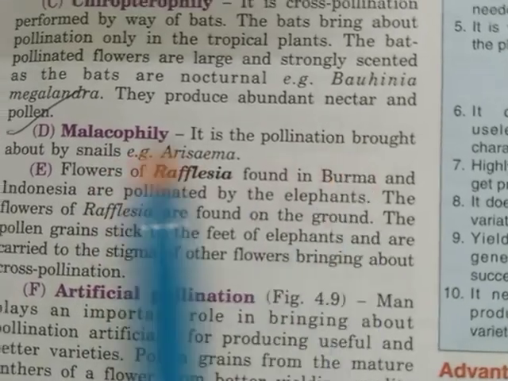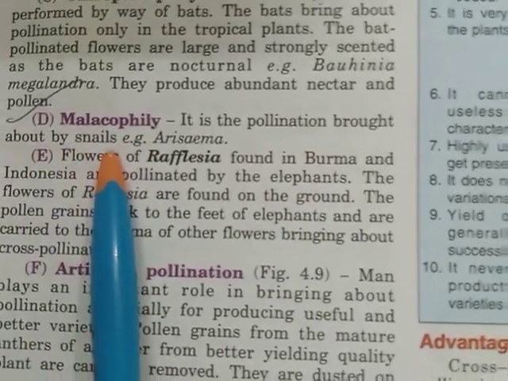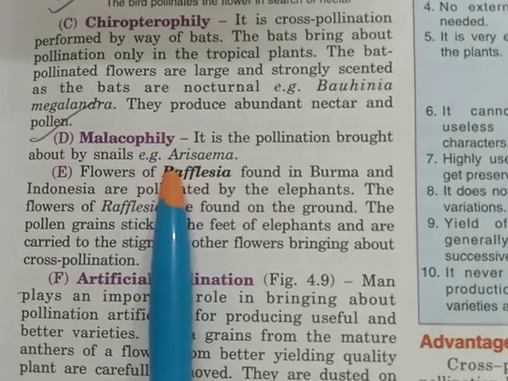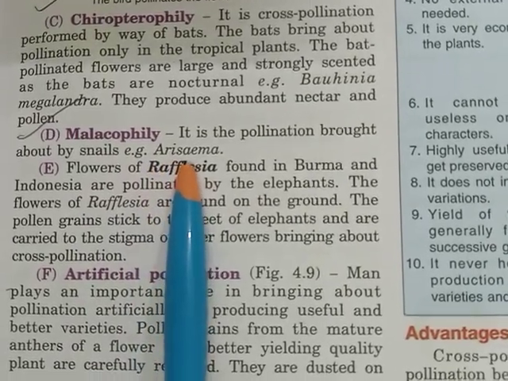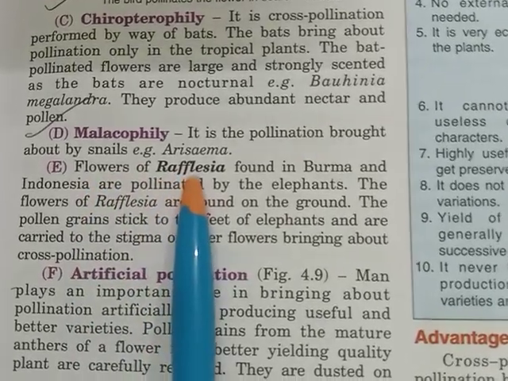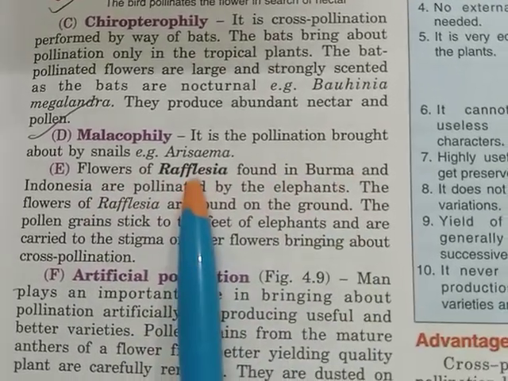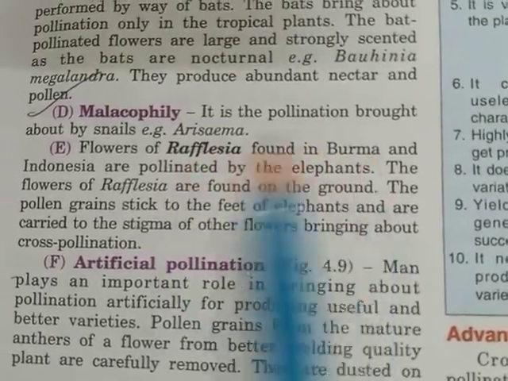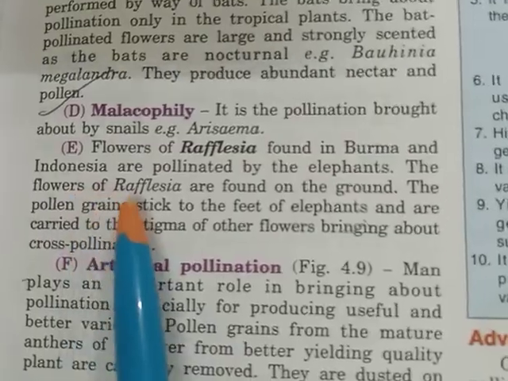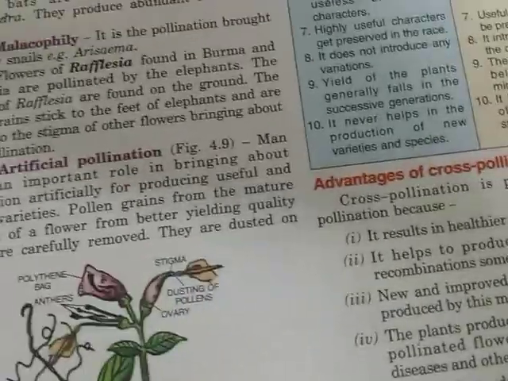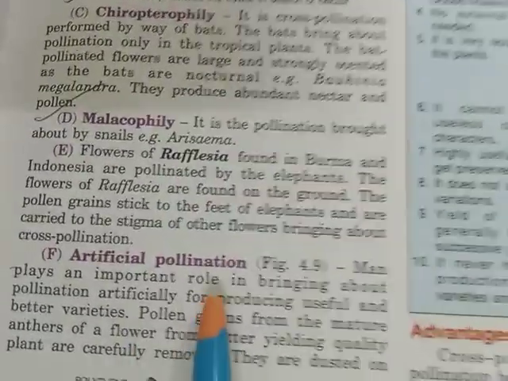Malacophily is pollination brought about by snails. So pollination is done by snails also. This is known as malacophily, and an example is Arisaema. Flowers of Rafflesia are found in Burma. Rafflesia is the largest flower, as you all know, and this Rafflesia is found in Burma and Indonesia. And these flowers are pollinated by the elephant. So elephant is an animal and pollination is done by this elephant.